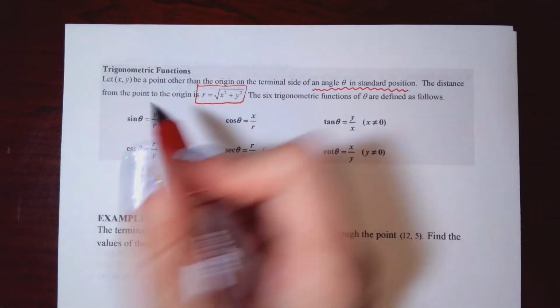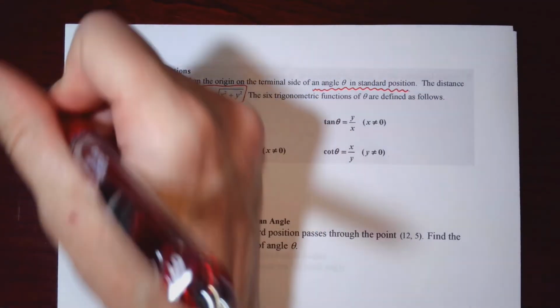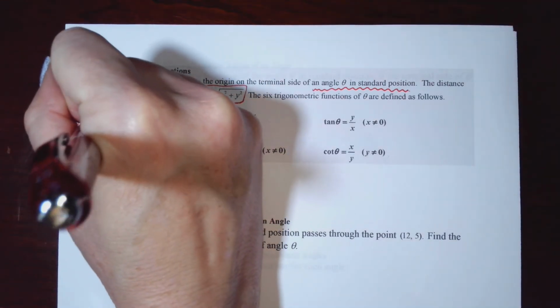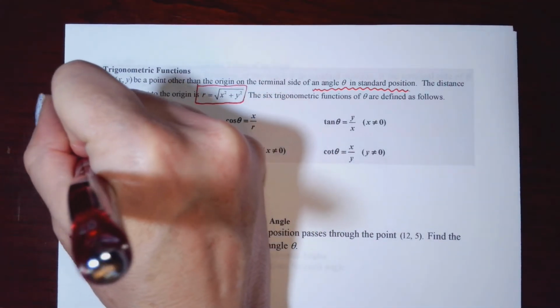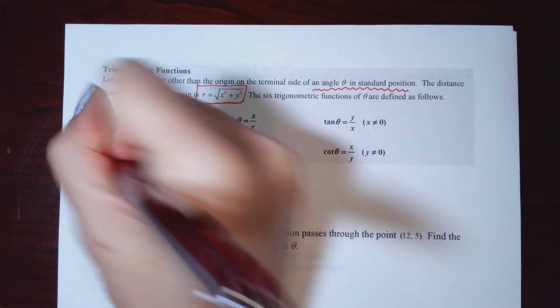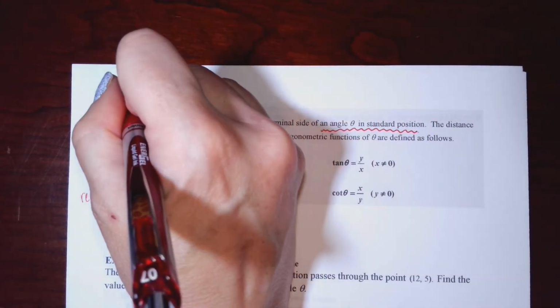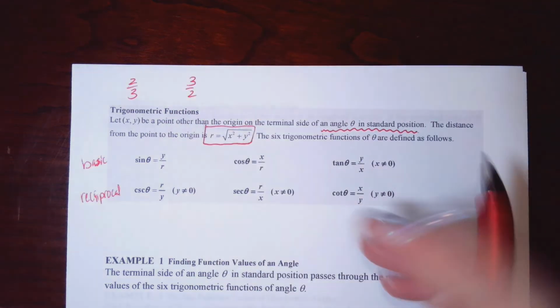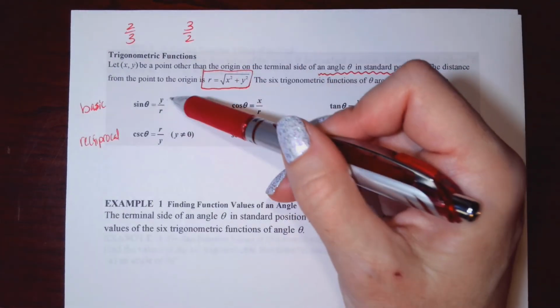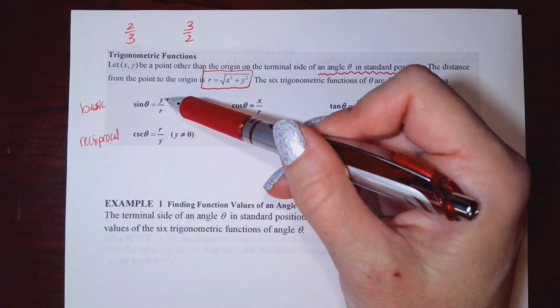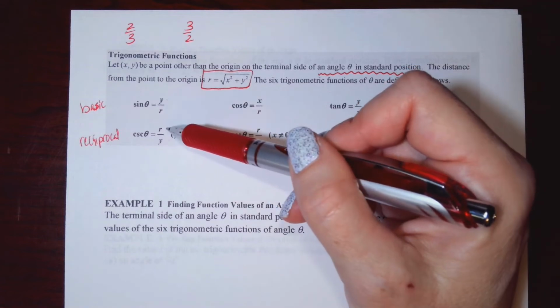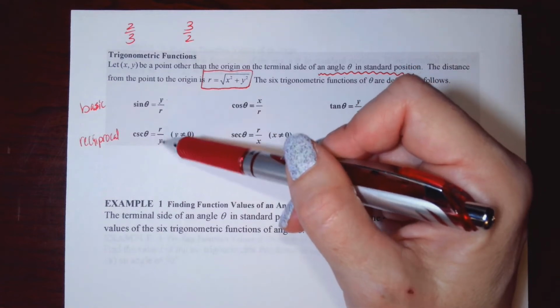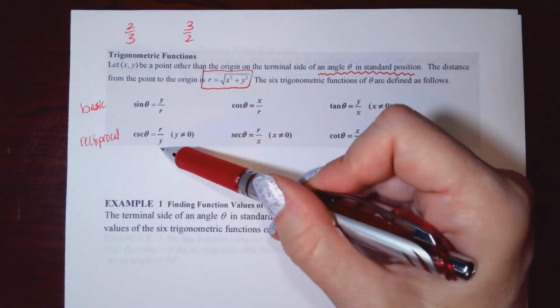But if you look at your 3 basic trig functions and their reciprocals, remember, if I take the reciprocal of a fraction, so if my fraction is 2/3, the reciprocal would be 3/2. I flip it. Same is true for these reciprocal functions. Sine theta is defined as y over r. Cosecant theta is defined as r over y, as long as y is not 0.